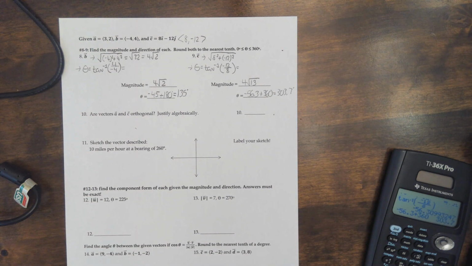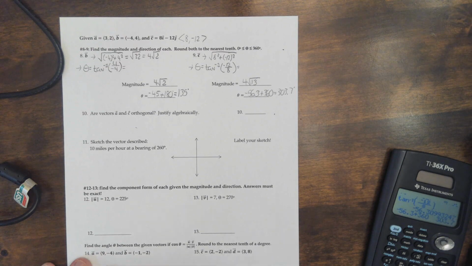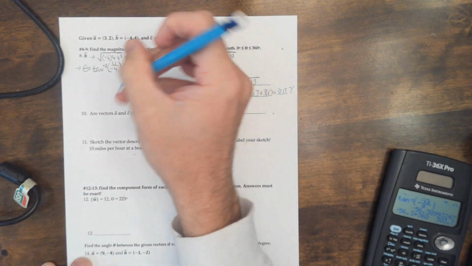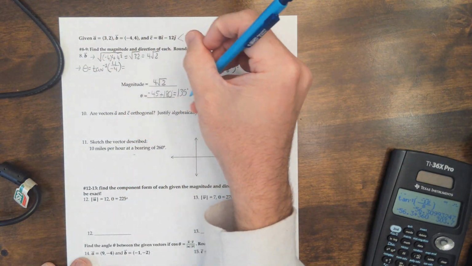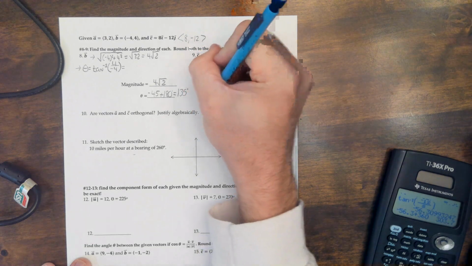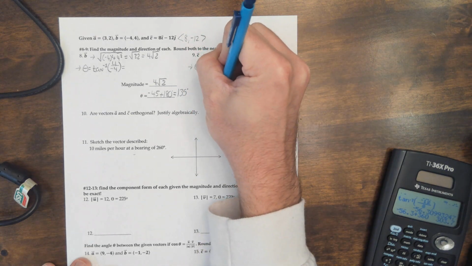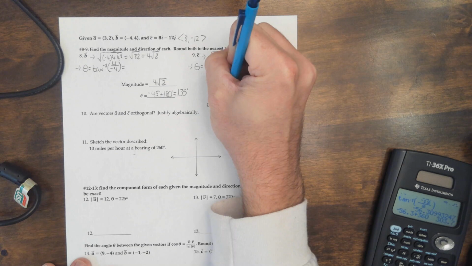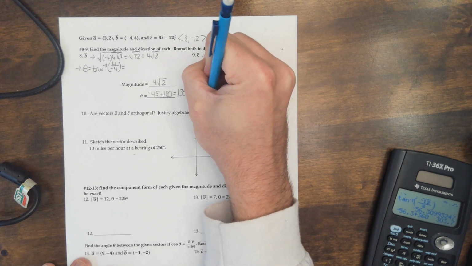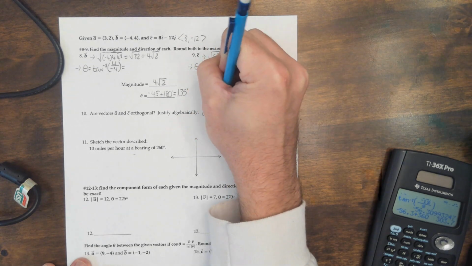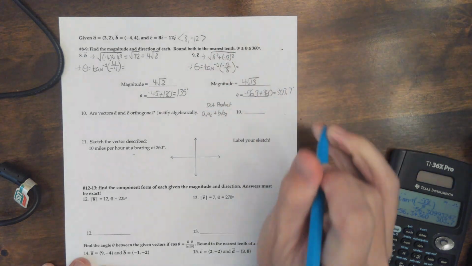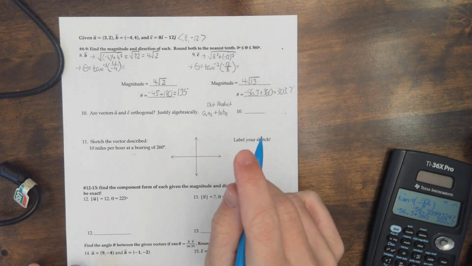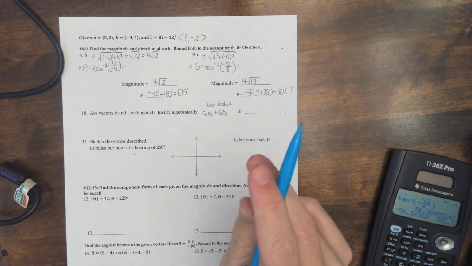Okay? Our vectors A and C are orthogonal. How we do that is we do the dot product. So remember, the dot product is A1 A2 plus B1 B2, and we label those the same way as X1, Y1, X2, Y2.